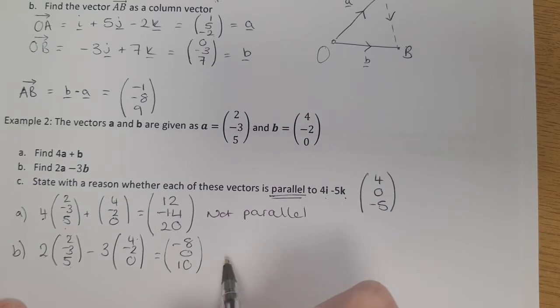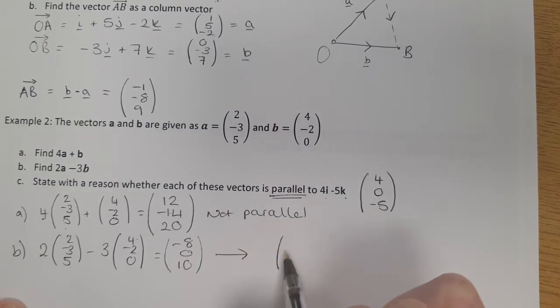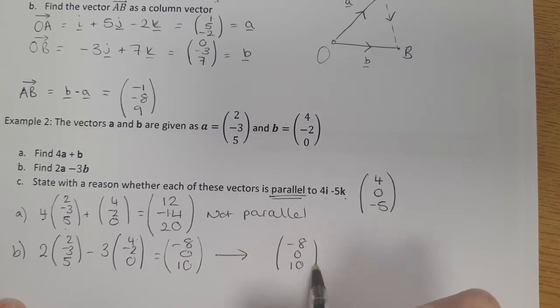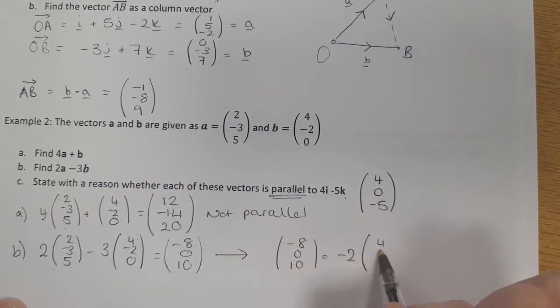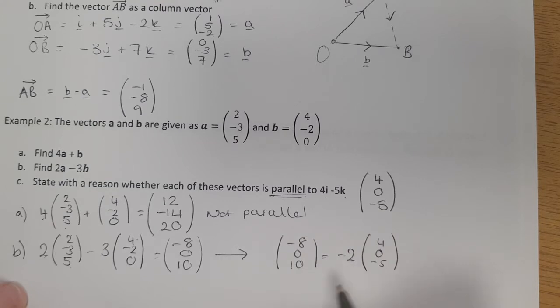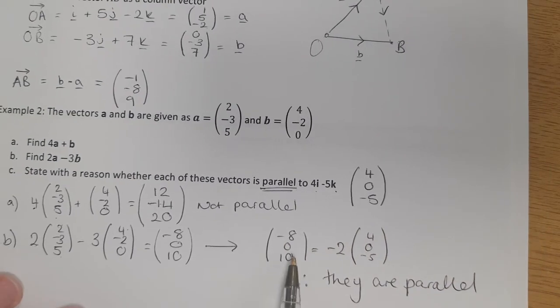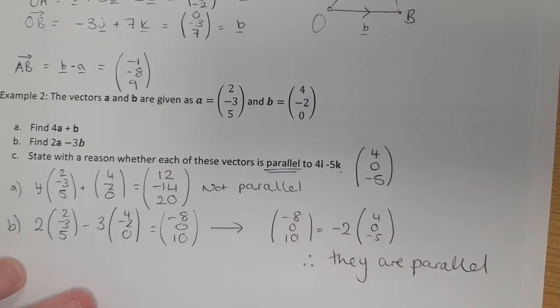And then this one, minus 8, 0, 10, is actually minus 2 lots of 4, 0, minus 5, so therefore they are parallel. Okay, all it has to be is that one of them has to be a multiple of the other to make it parallel.